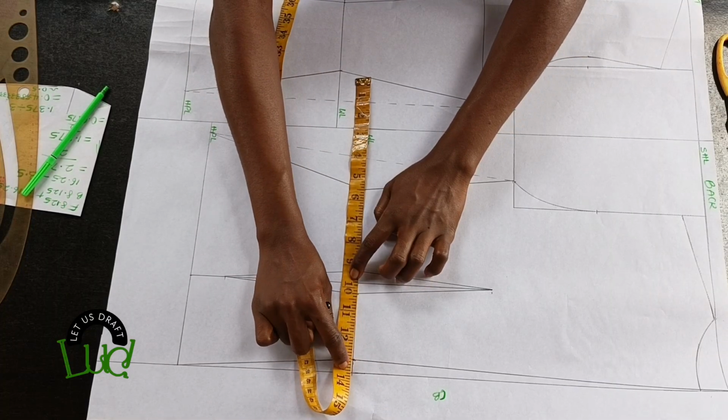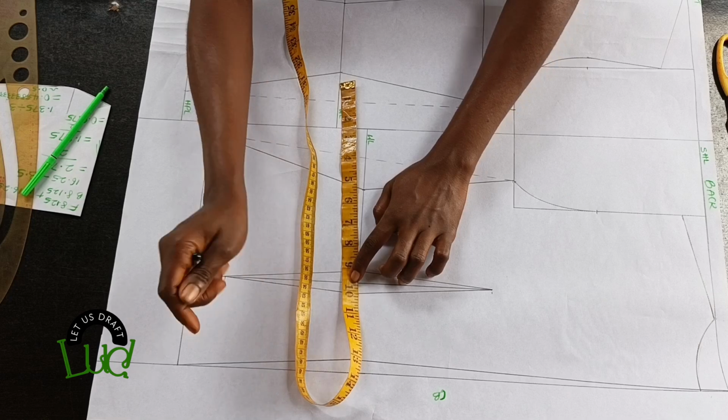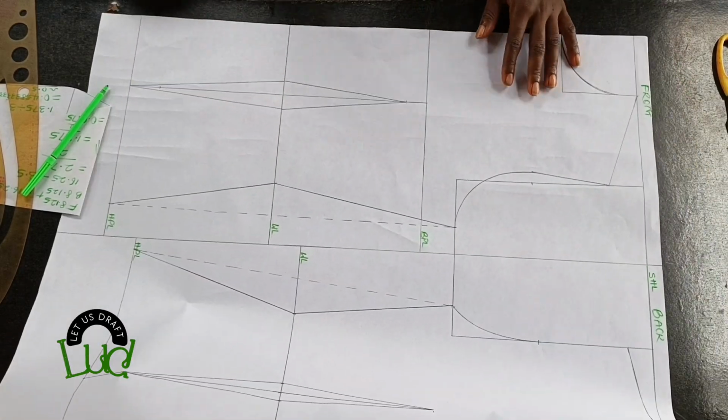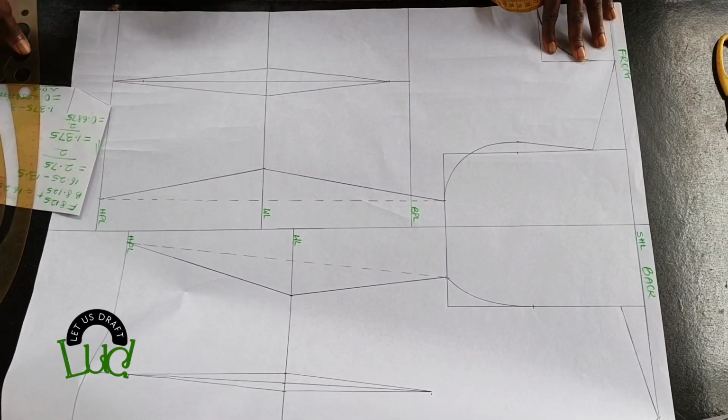And I have 13 inches, and you know that my waist measurement is 13 and a half. That's like 1 inch off the waist measurement. And yeah, that is just how you go about your pattern.